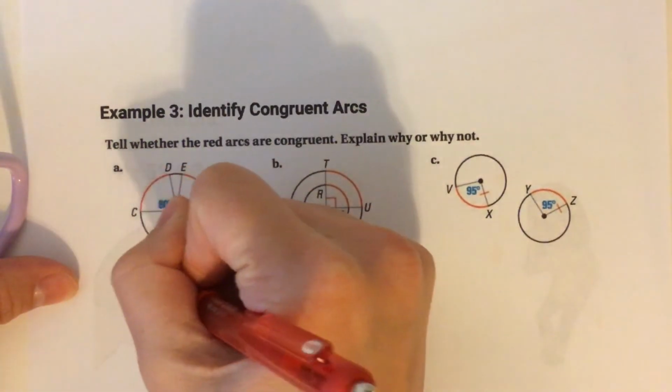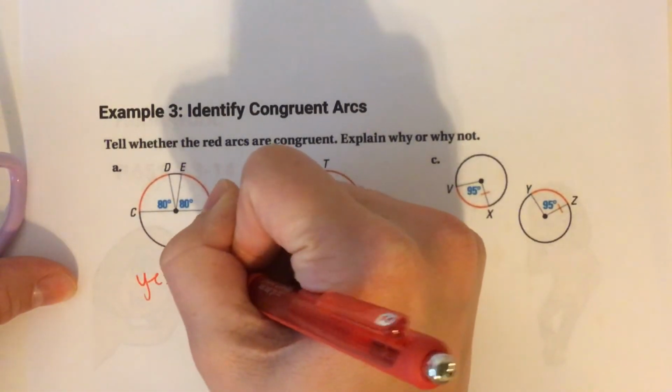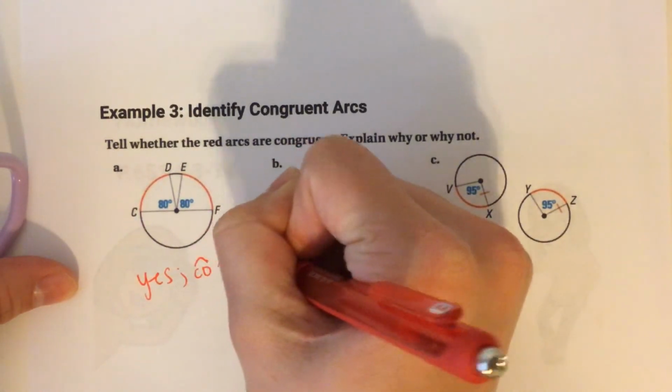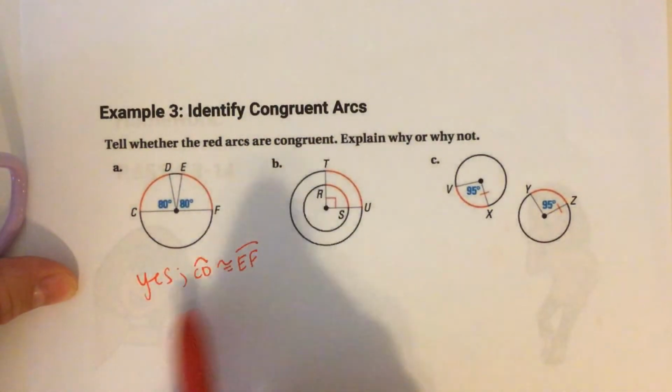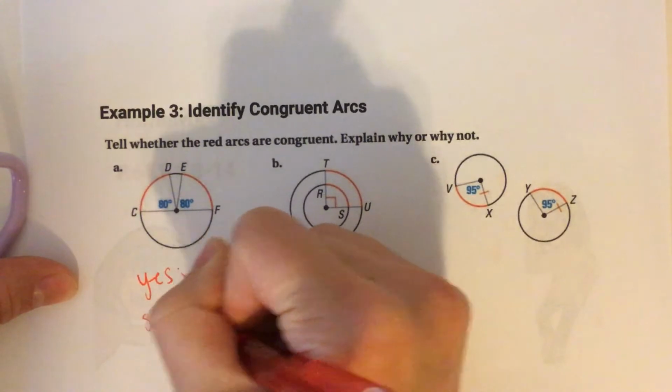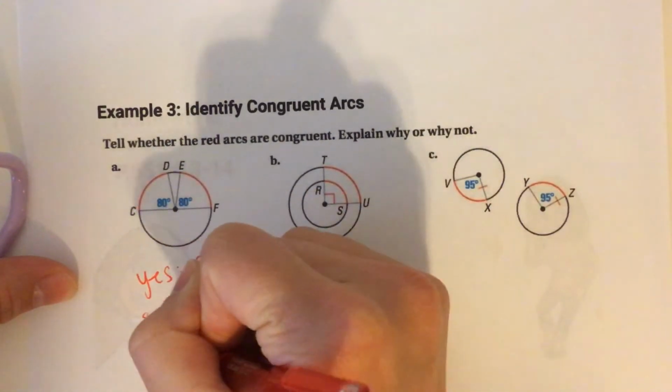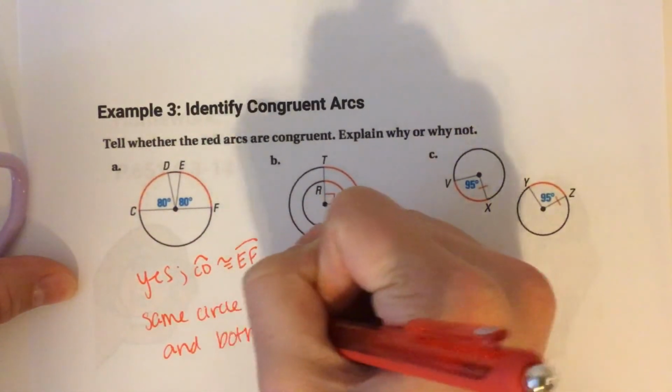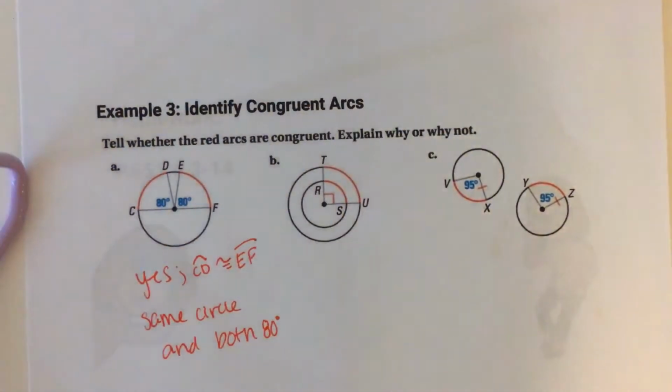So yes, CD is congruent to EF because they are the same circle and they're both 80 degrees. I'm okay with a little explanation, something along those lines.